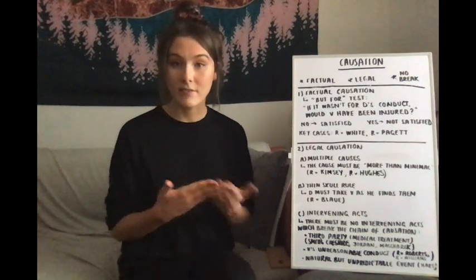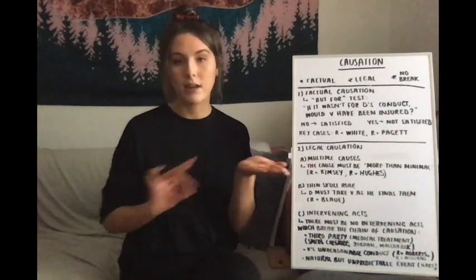However, sometimes something happens after the defendant's conduct that breaks that chain of causation, something in between the conduct and the consequence, which means that there's no longer a direct link or a direct chain of causation.